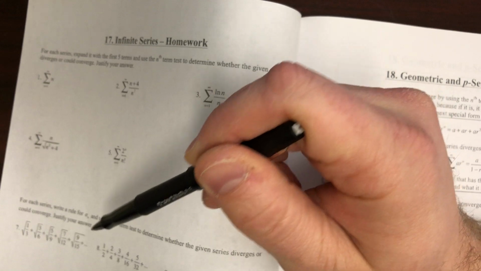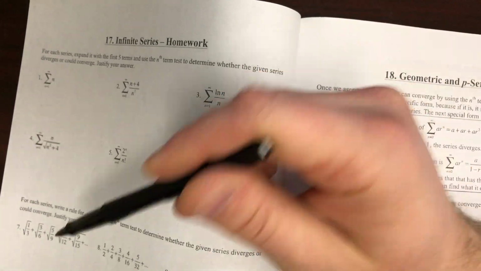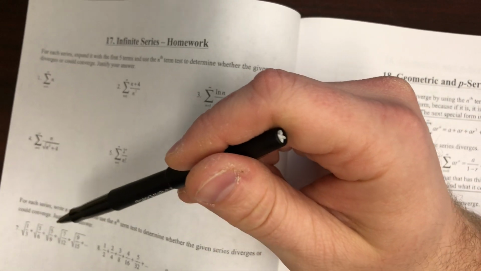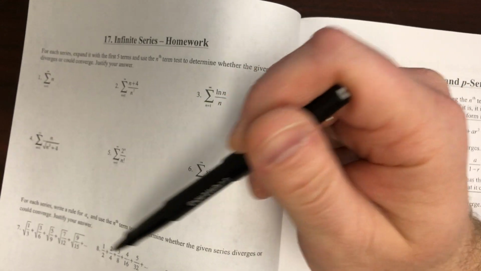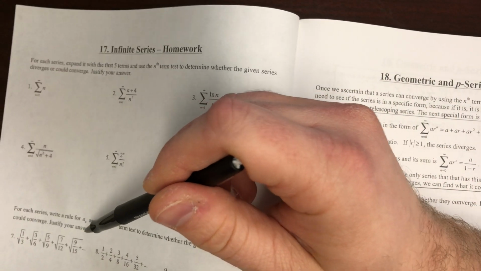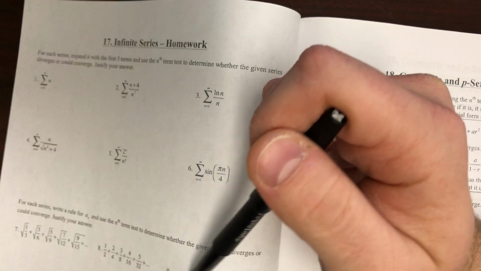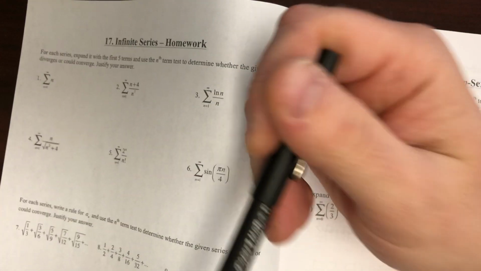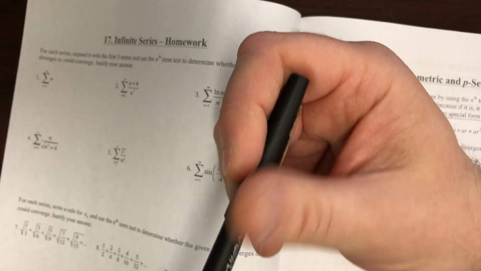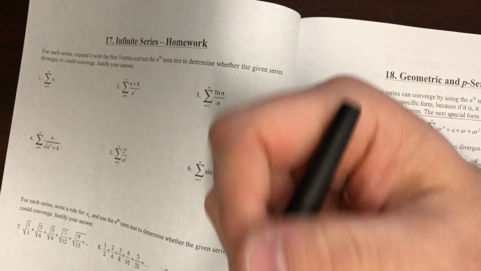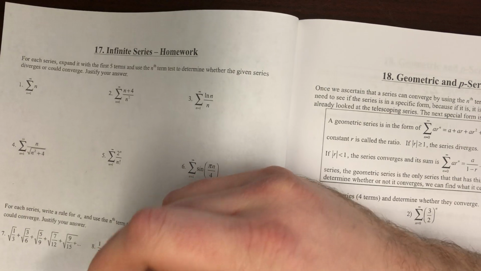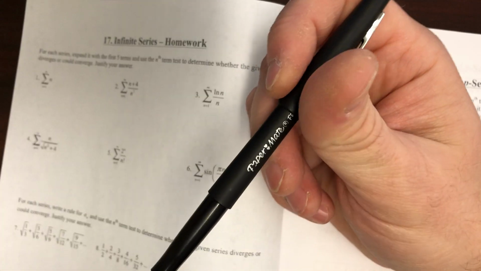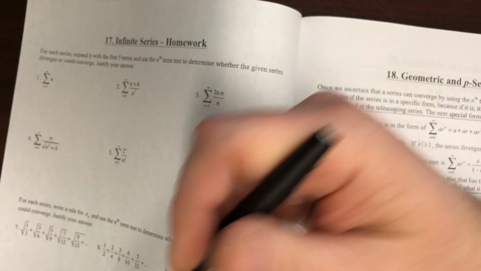And then for each series, write a rule and use the nth term test. It says write a rule a sub n and use the nth term test. So in this one, you're trying to find out the rule for the terms, and then does it definitely diverge, or could it converge? And then for the last two, they're both telescoping series. 11 is tricky. I hope you figure it out.